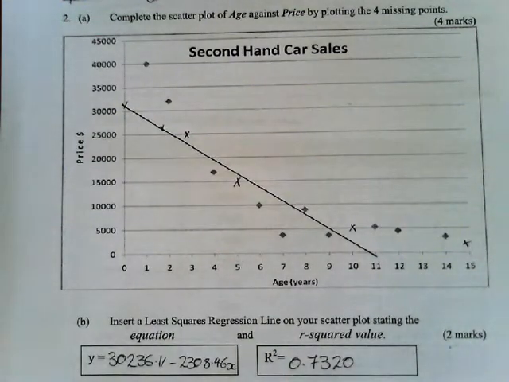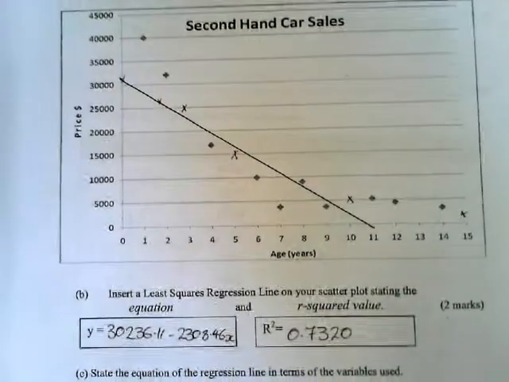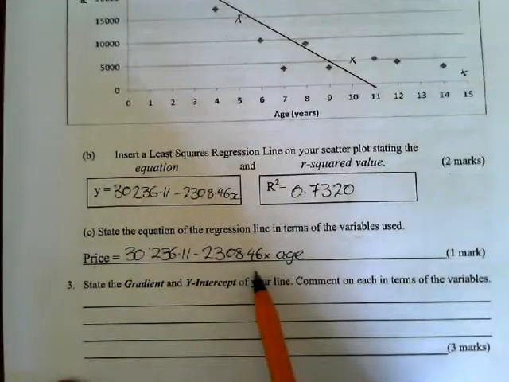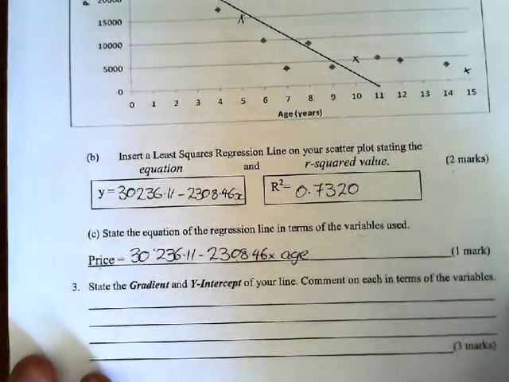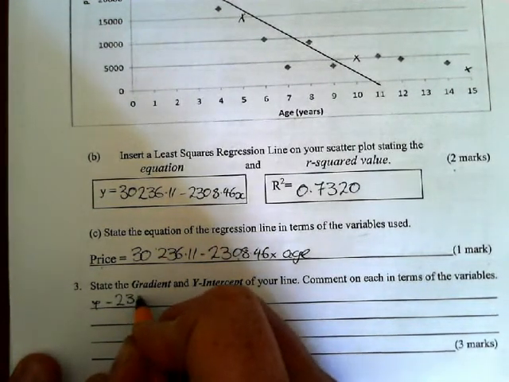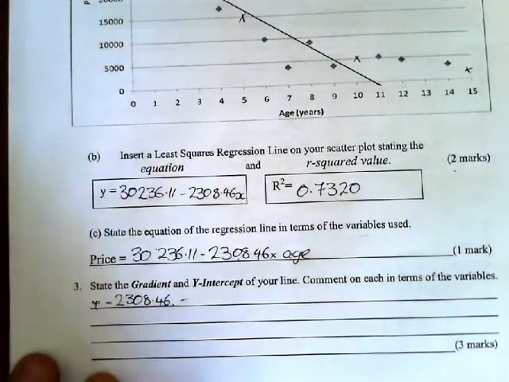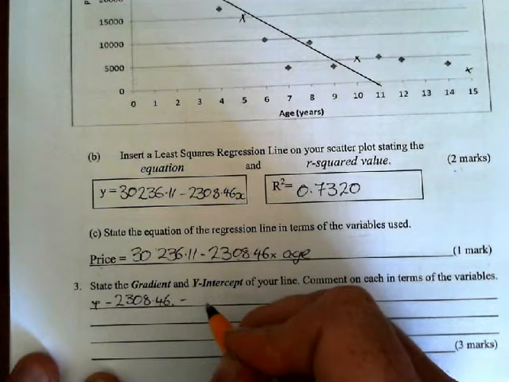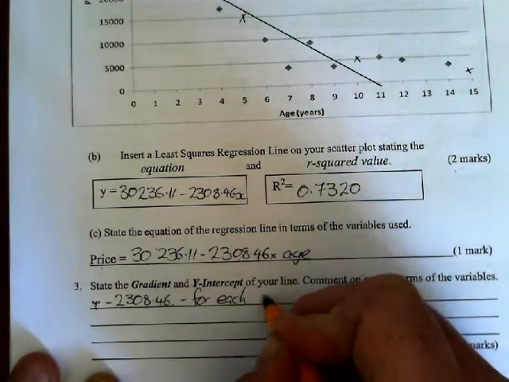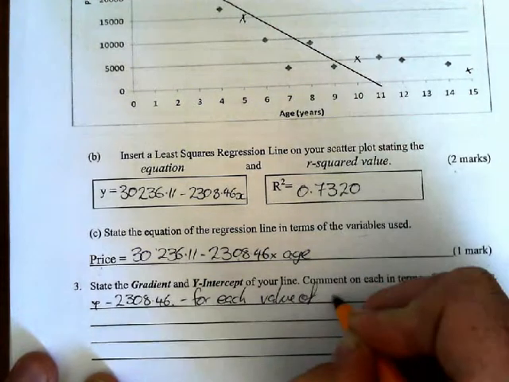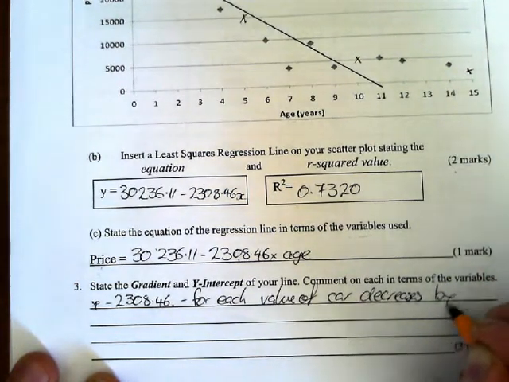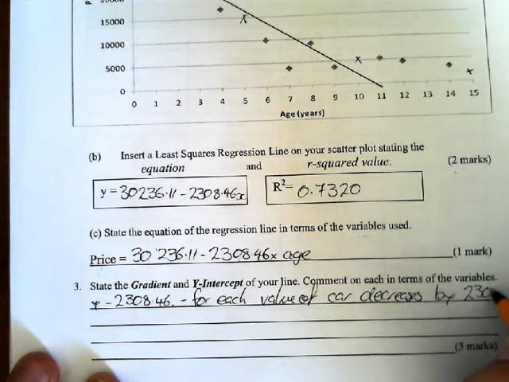Alright, back down the bottom here. Question 3. State the gradient and the y-intercept. We've spoken about it a bit. There's our gradient, there's our y-intercept, and comment on each in terms of the variables. So the negative gradient of 2,308.46 means that for each year the car gets older, the price is going to go down $2,308. For each year, value of car decreases by 2,308.46. Okay, negative gradient.